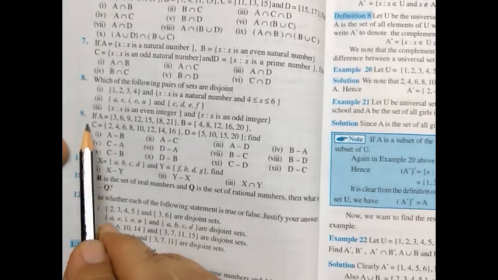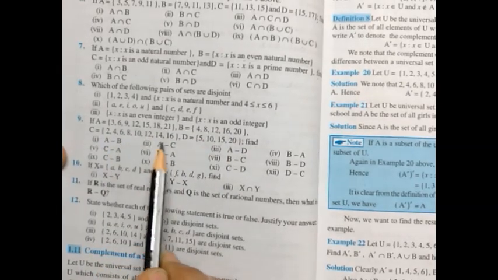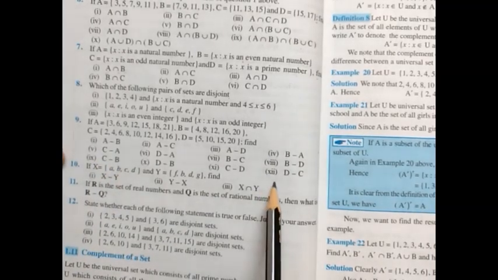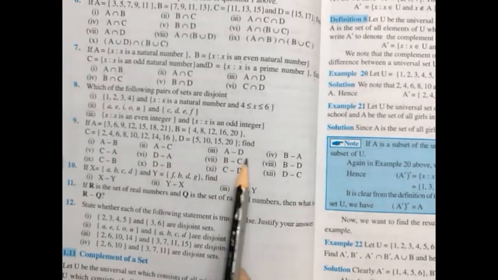Now in the 9th question, A is given with these elements, B with these elements, and C, D. They are the 4 sets which are given, and here you have to find the difference of sets: A minus B, A minus C, A minus D, like this.